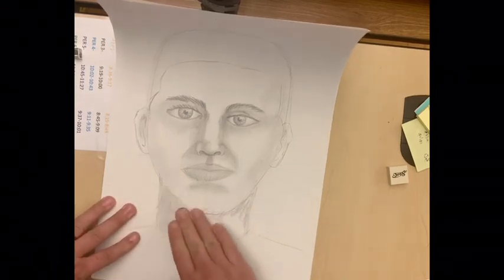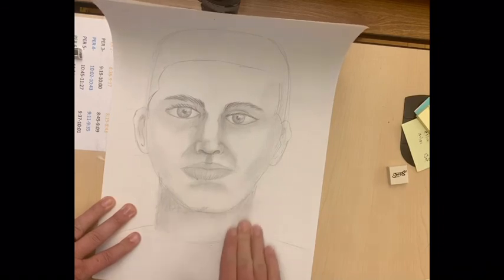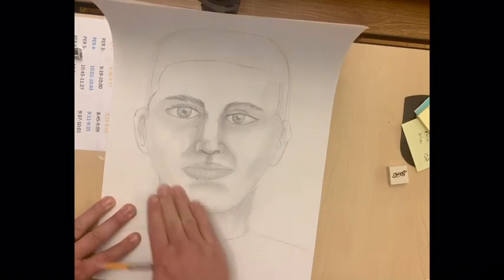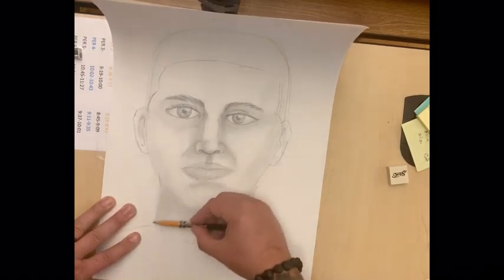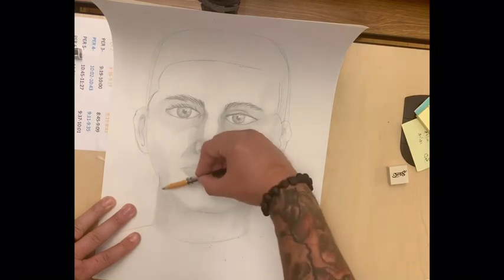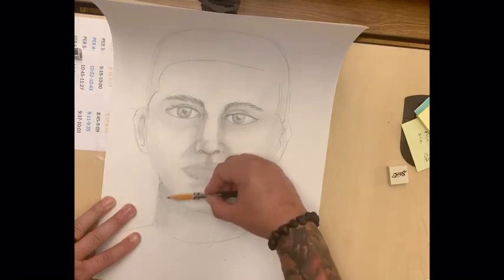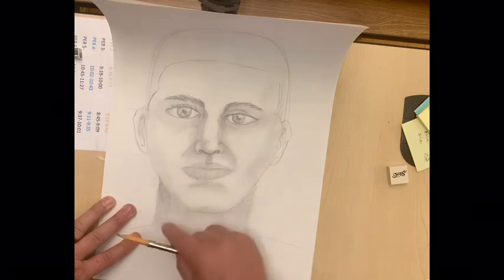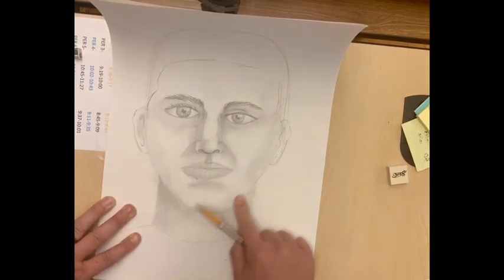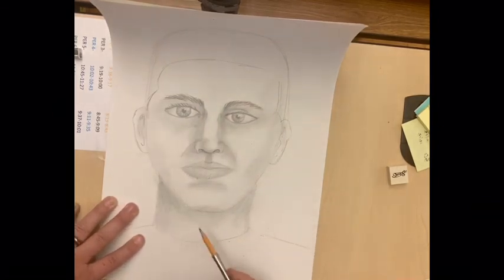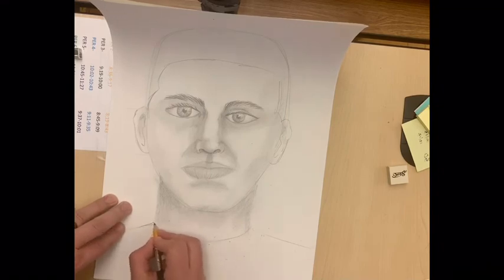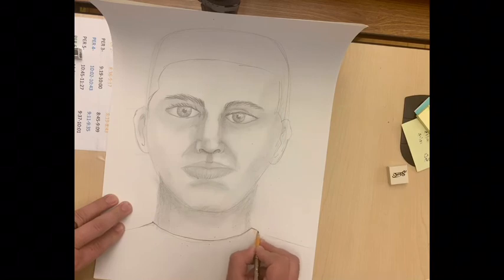Now, I see a lot of people sometimes leaving their lines like this. This is fine for when you start, but you want to blend those in, right? You want to get rid of those lines and make it look like just a smooth area of color, right? So the more you add layers, slowly, lightly, and you can see I'm using the side of my pencil.